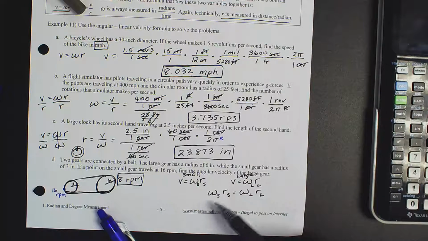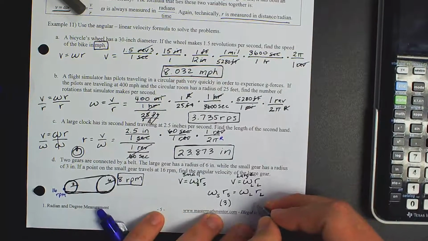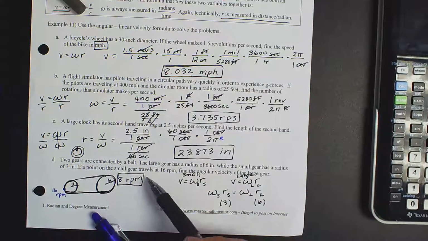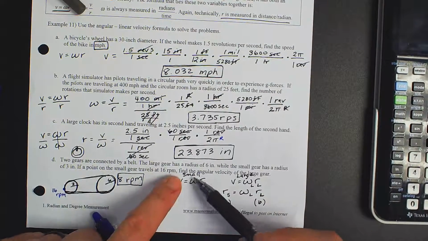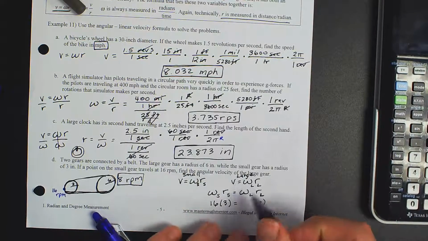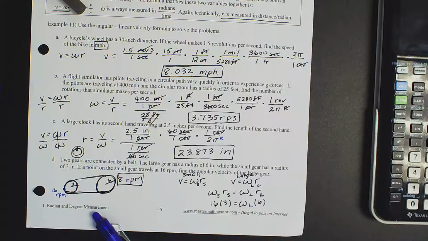Now, we know some things about this. We know the radius of the small is 3. We know the radius of the large is 6. And then what does it give us here? A point on the small gear travels at 16 revolutions per minute. So revolutions is an angle. Angle over time would be angular velocity. So the small gear has an angular velocity of 16. And it says find the angular velocity of the large. Well, notice that's what we have left. So we're going to use just basic algebra here and figure it out.